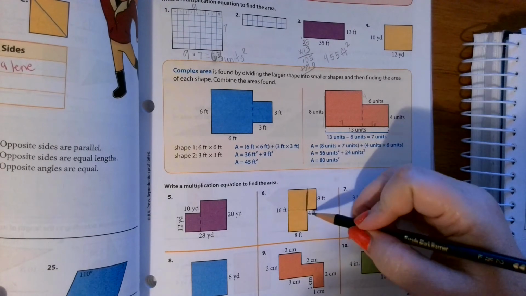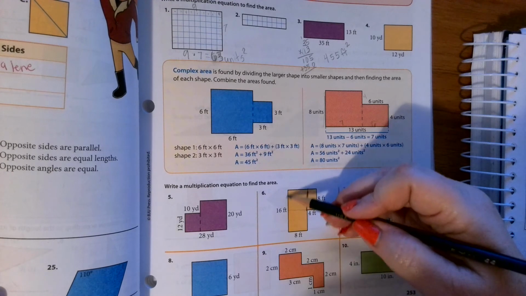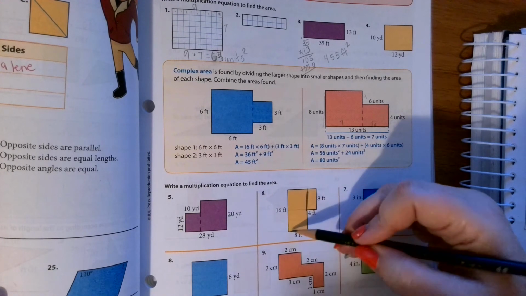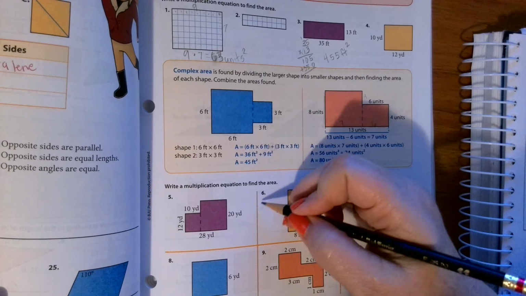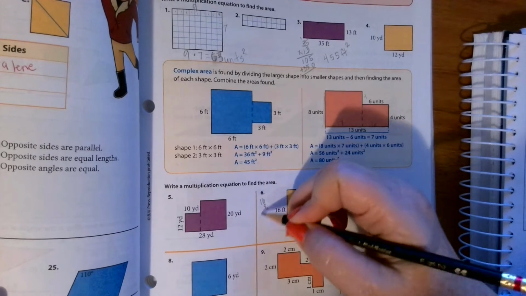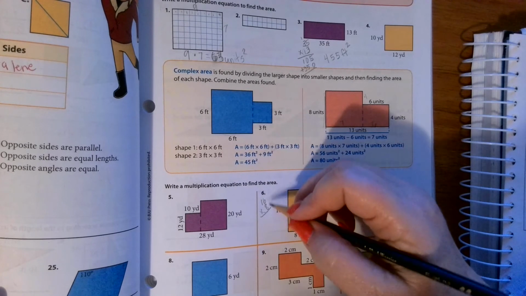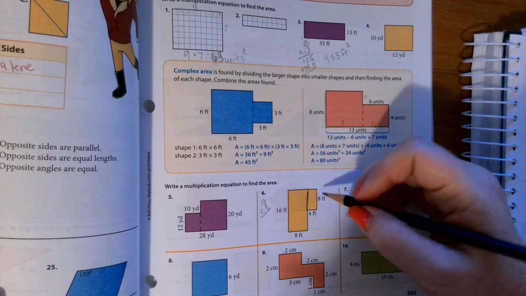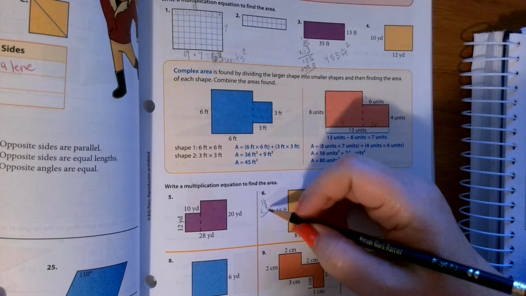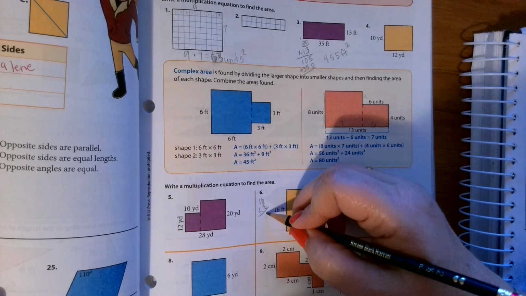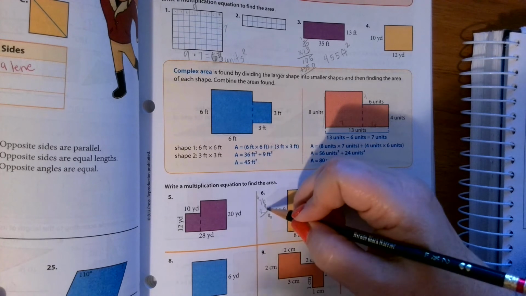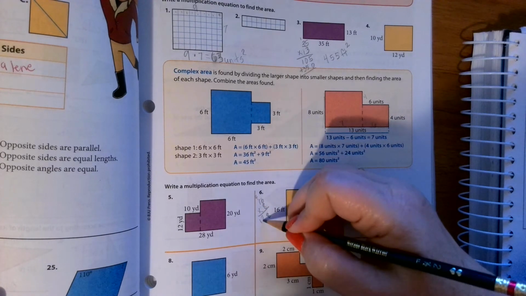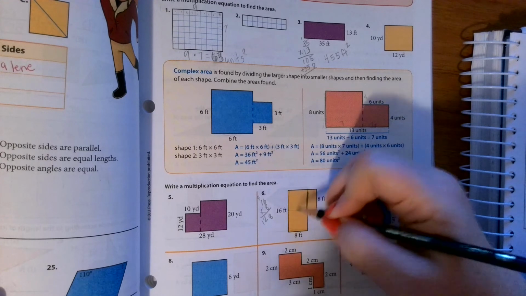All right, so shape 1 is 16 is one number and 8 is the other number. So 16 times 8. And I would say use your calculator for this, but I don't have one. So I'm going to solve that. 8 times 6 is 48. Carry the 4. 8 times 1 plus 4 is 12. So this section is 128 units.